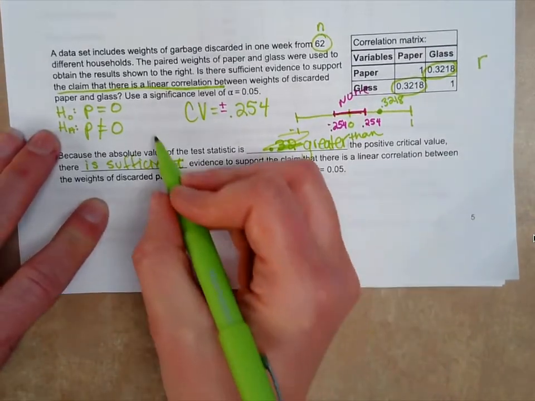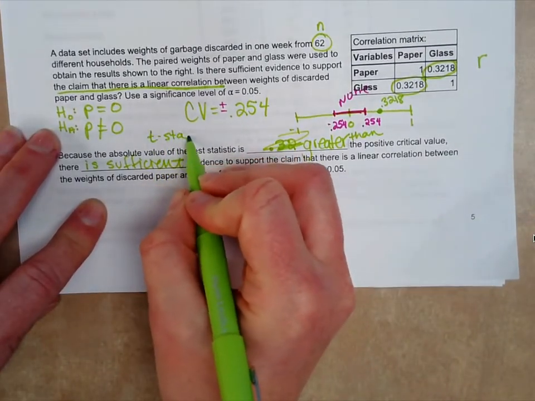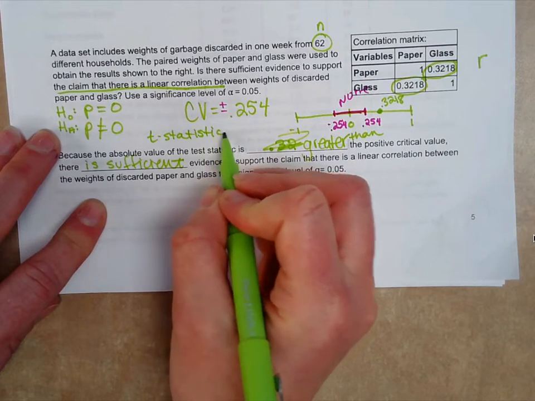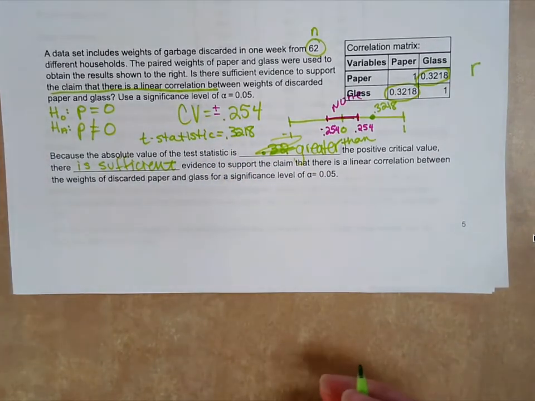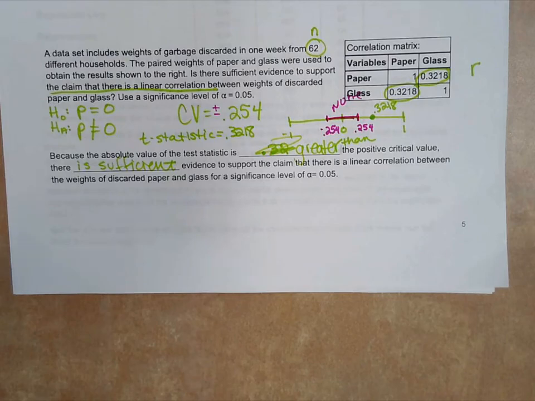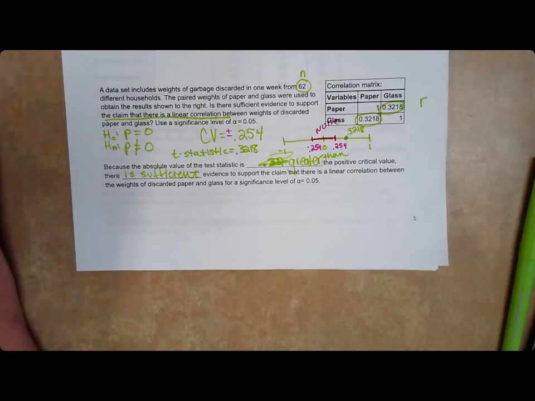The test statistic T is the R value, 0.3218. So we'll finish the rest in the next lesson.